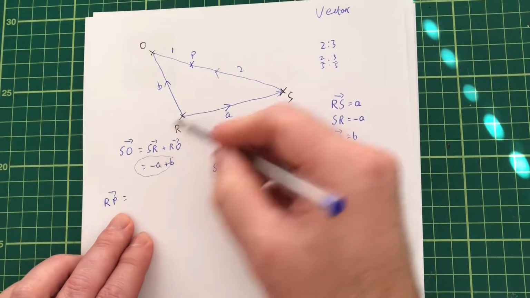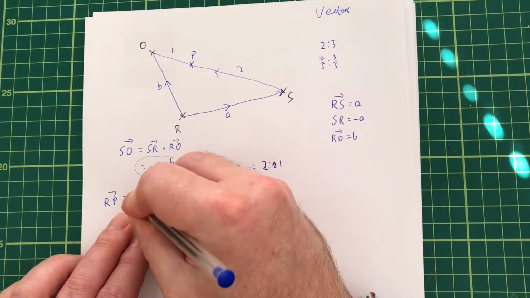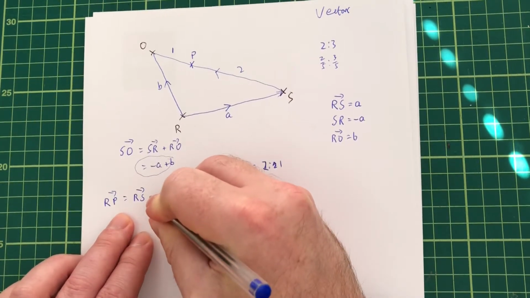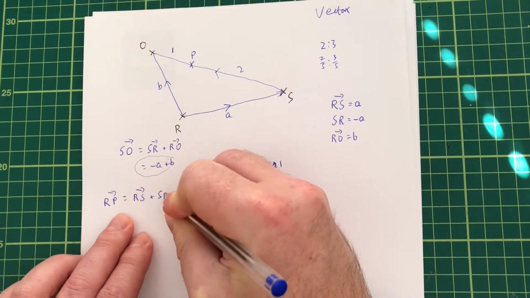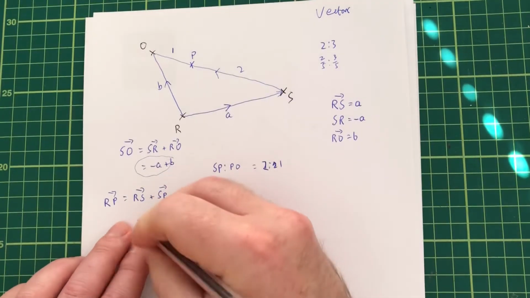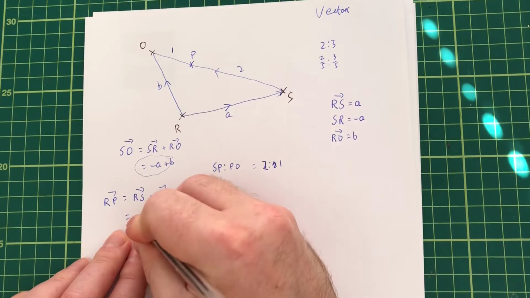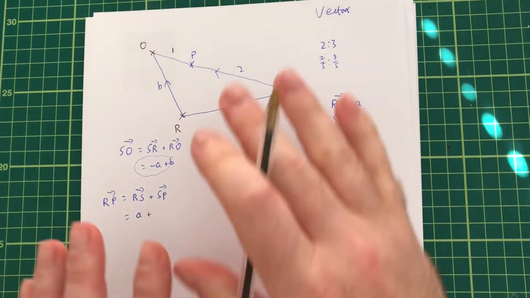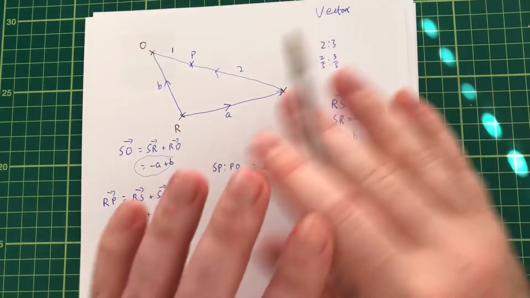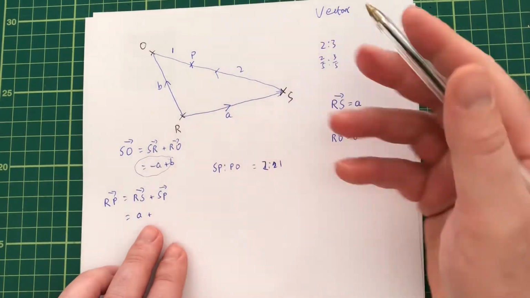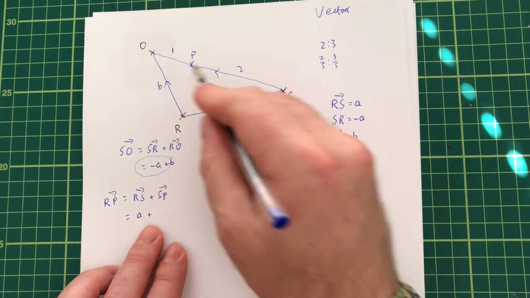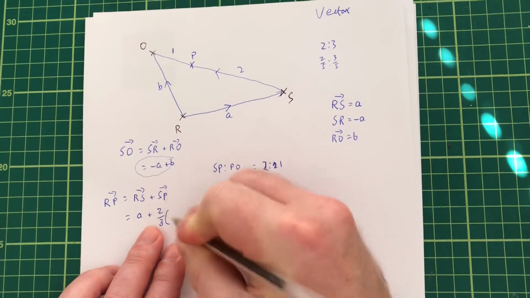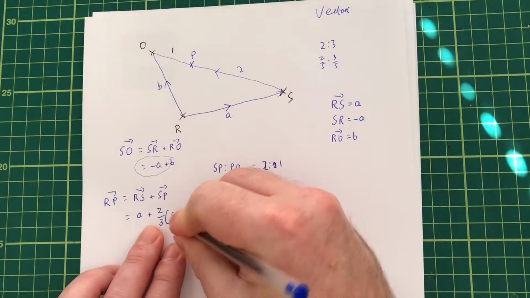But try and use the things you've already done. So R to P, I will travel R to S, and then I'm going to travel S to P. Then we're going to substitute in. So R to S I know, it is A. S to P, now this is where we're looking at ratios, fractions, it should all come together, plus expanding brackets. So S to P is 2/3 of S to O.